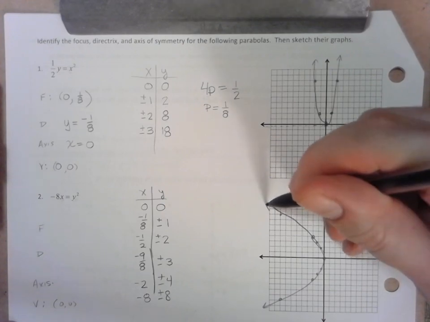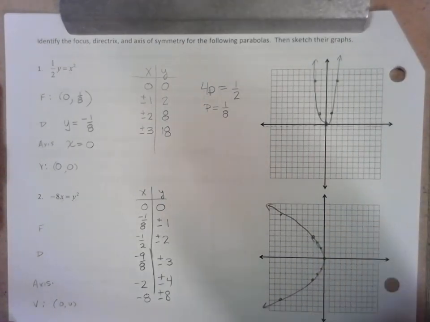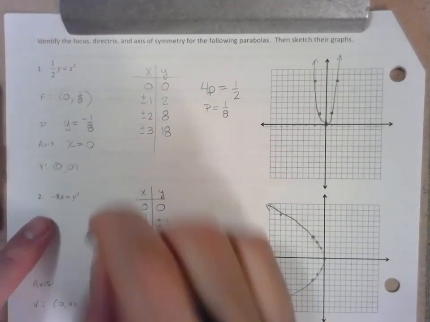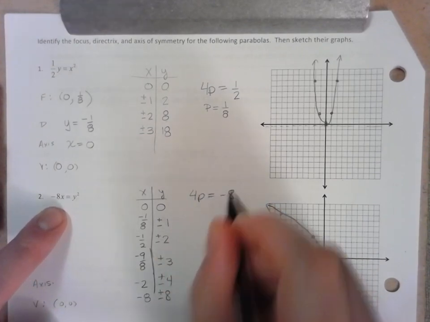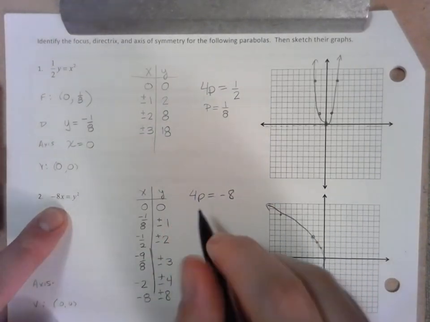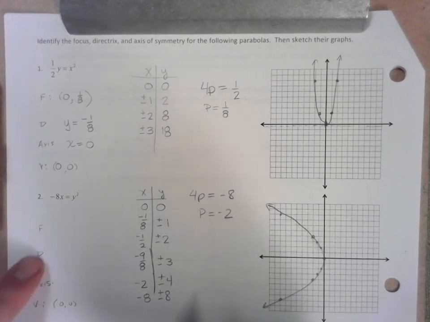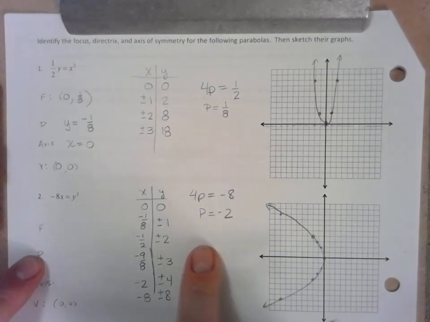Easier said than done. So here's our parabola. Do you notice that it's opening to our left? So let's figure out why that is. If this is the equation 4px equals y squared, that means 4p equals negative 8. Divide by 4 to get p by itself. p equals negative 2. Because it's negative, that's why it's opening left.